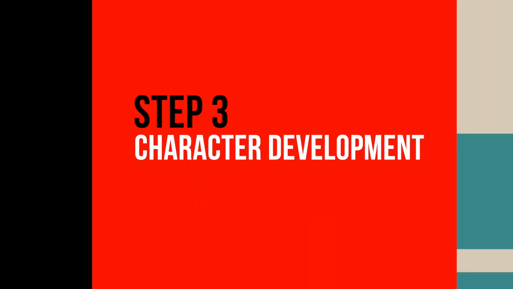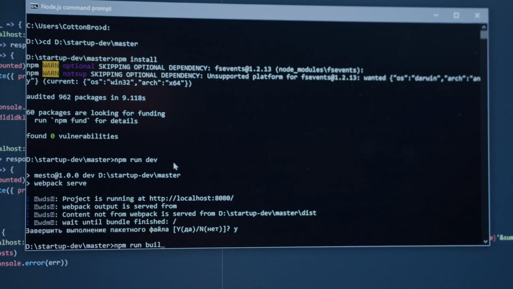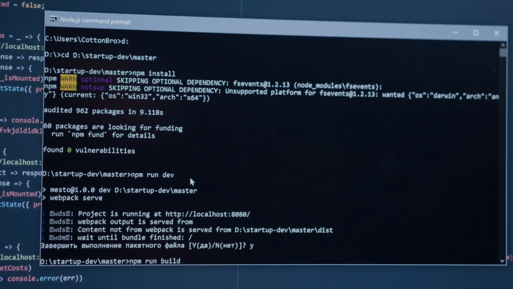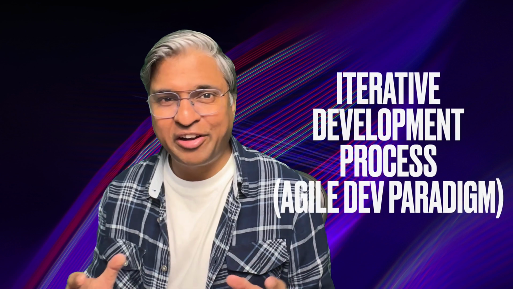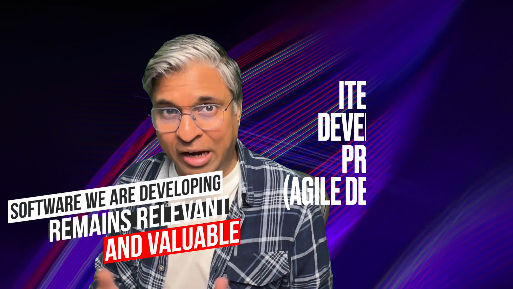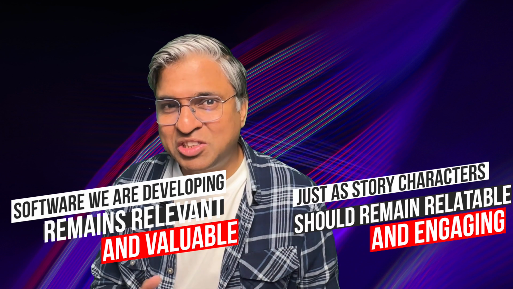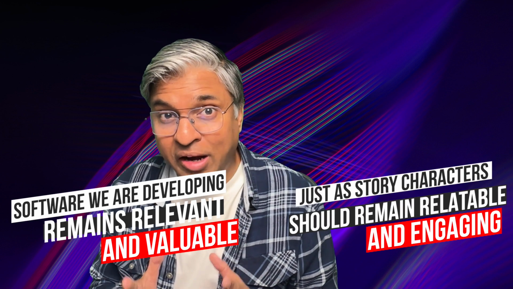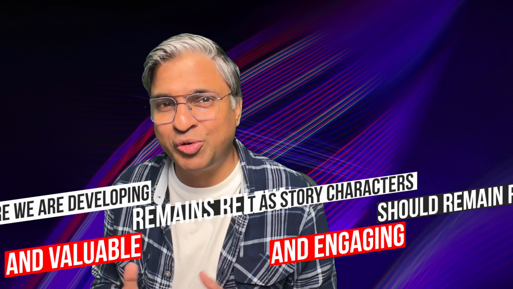Character development. As the plot thickens, the characters in a story evolve. Similarly, the software actually needs to grow and evolve based on the feedback we are getting from the users. This iterative process ensures that the software we are developing remains relevant and valuable, just as the characters should remain relatable and engaging in a story.